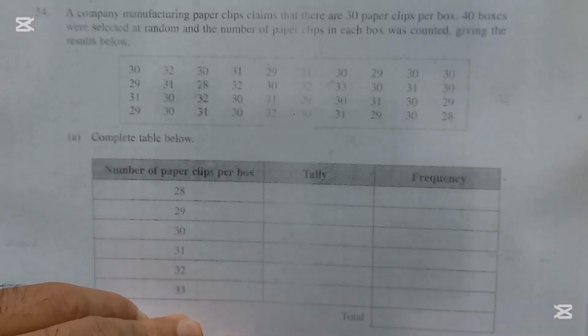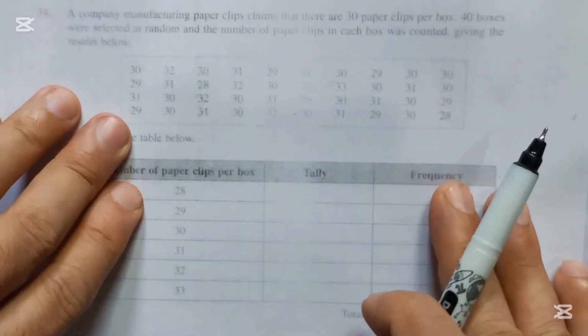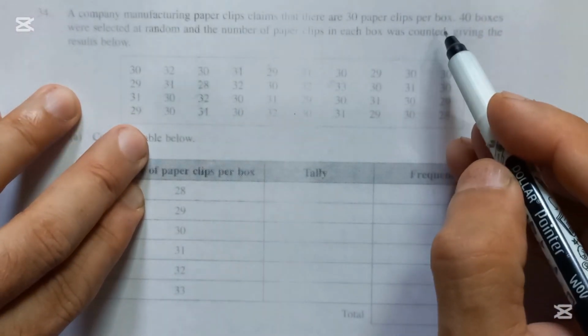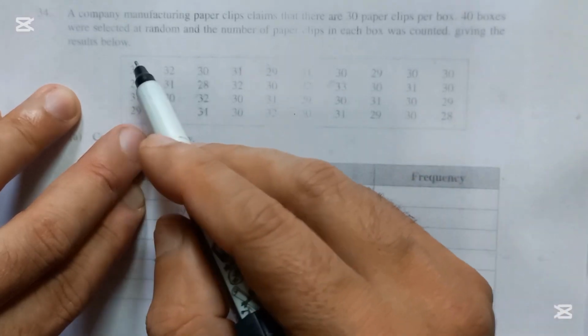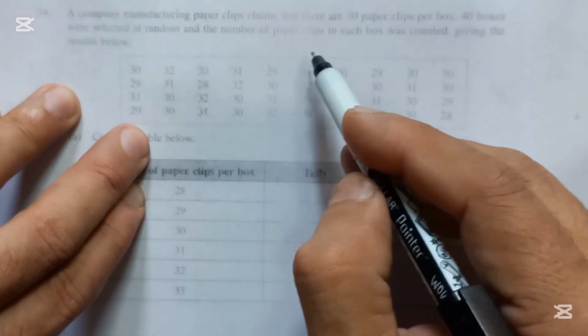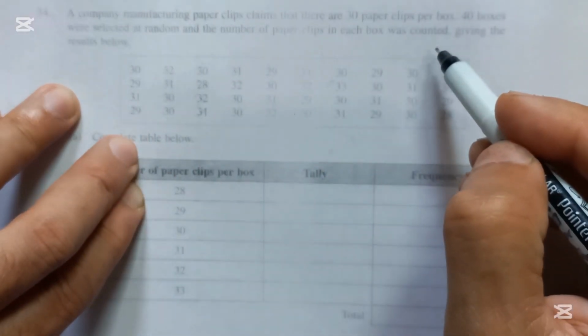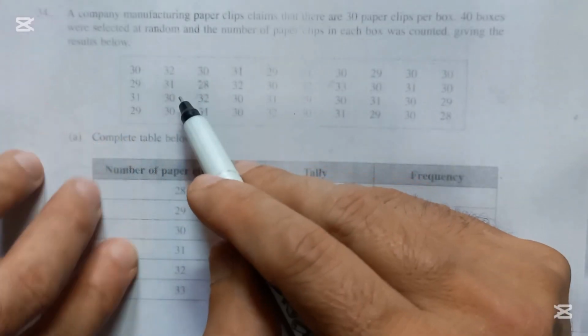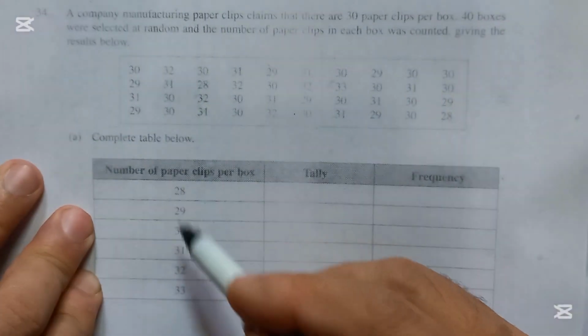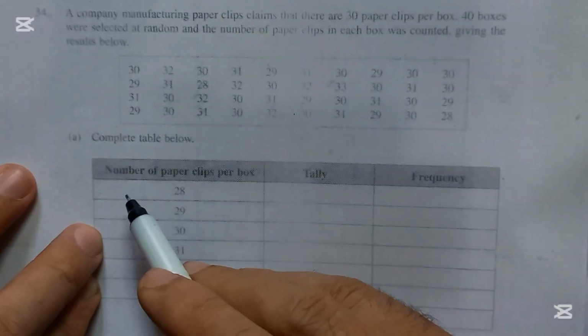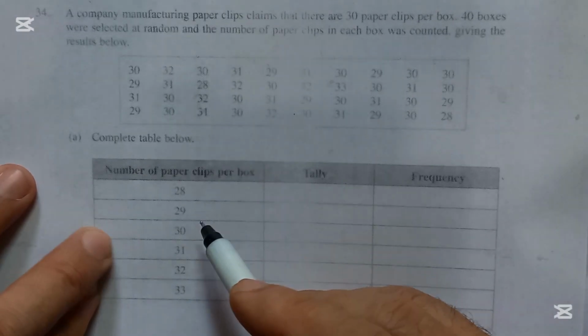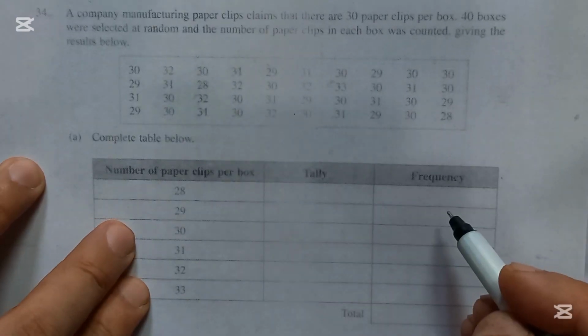The statement of the question is, a company manufacturing paper clips claims that there are 30 paper clips per box. 40 boxes were selected at random, and the number of paper clips in each box was counted, giving the results below. Okay, the requirement is to complete the table. So here are the number of paper clips per box. Now tally and frequency are missing.